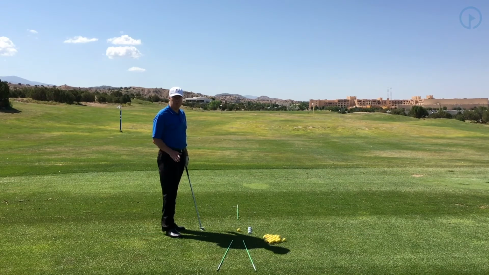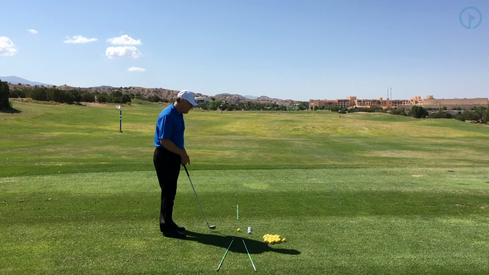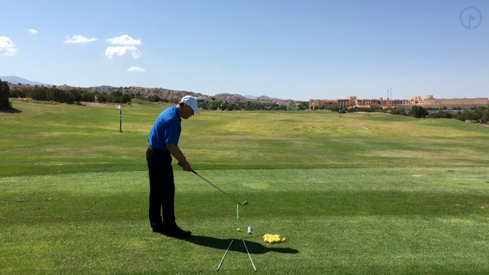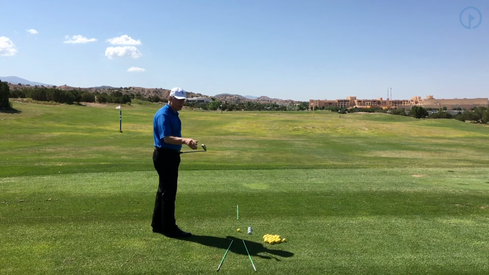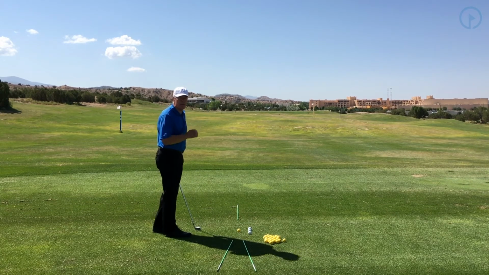So I've used that ball position to help me control the trajectory of the shot. And the second part is obviously the curvature. If I want the golf ball to go straight, then I want the club to go back and through on a very good line, and I want the club face very square to that path.